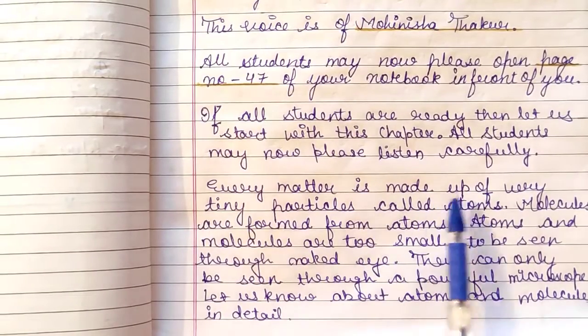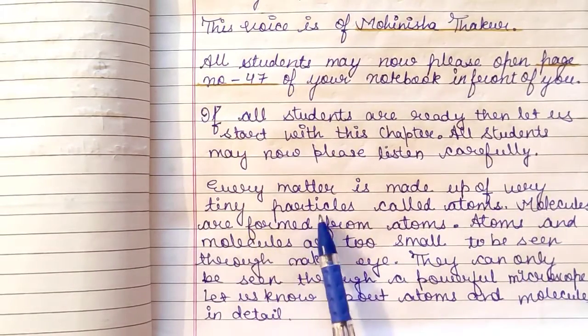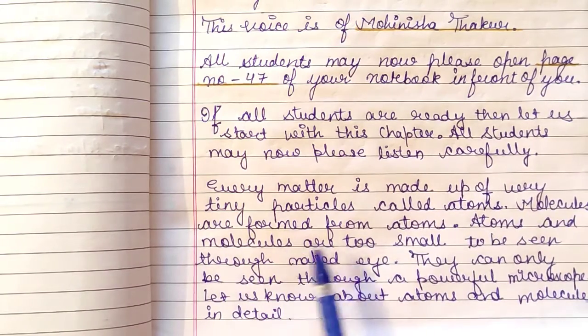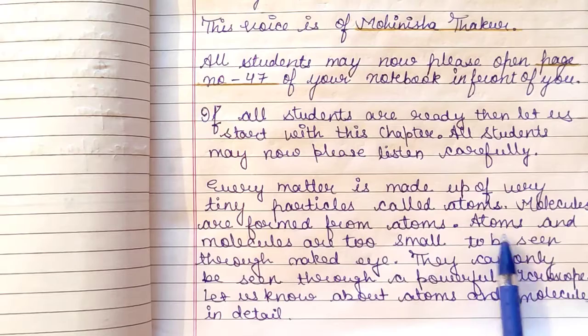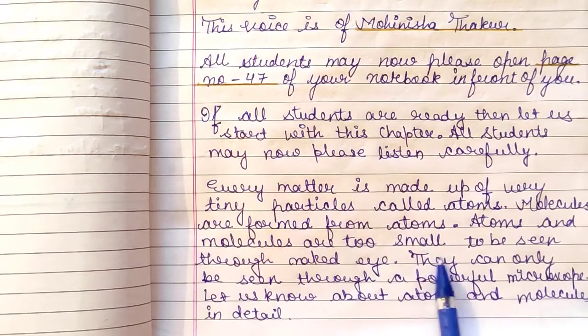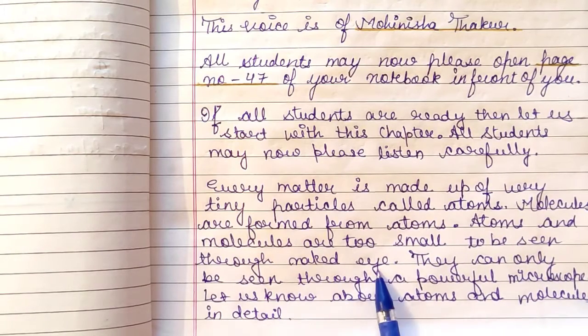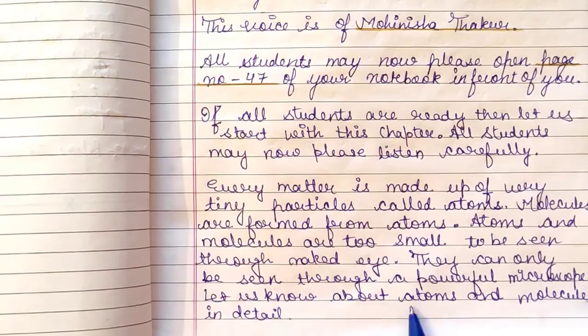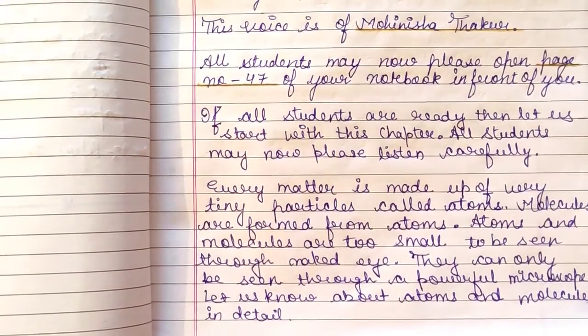Every matter is made up of very tiny particles called atoms. Molecules are formed from atoms. Atoms and molecules are too small to be seen through naked eye. They can only be seen through a powerful microscope. Let us know about atoms and molecules in detail.